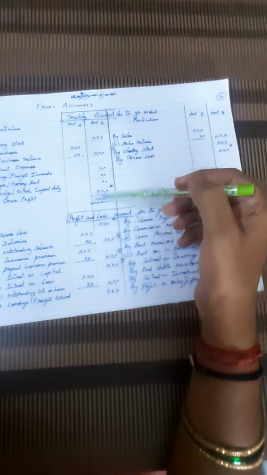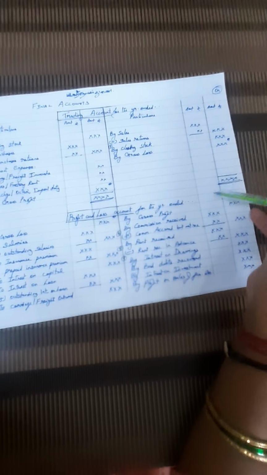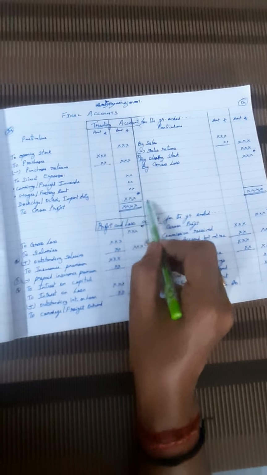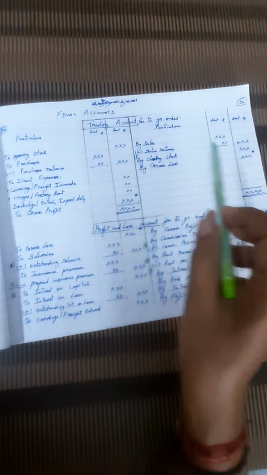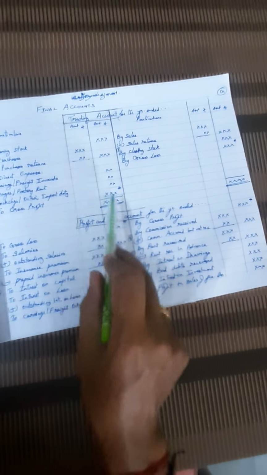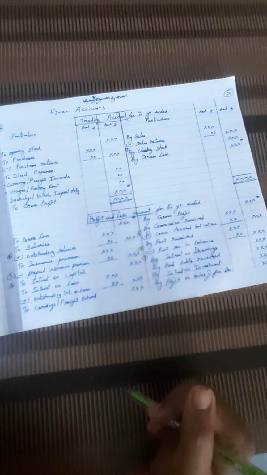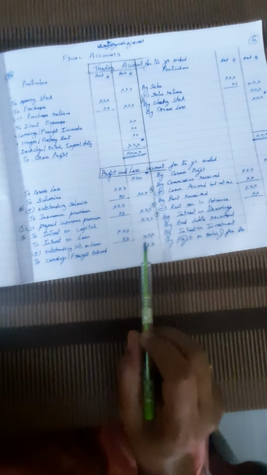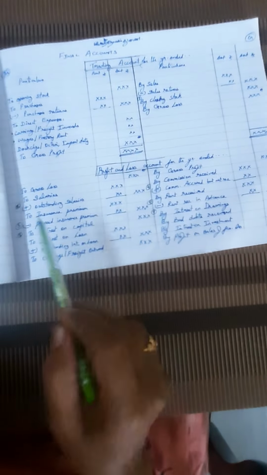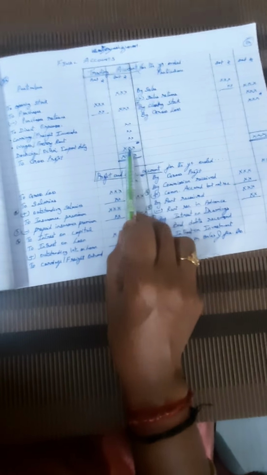After posting all these, you will balance the ledger account, and you will get the gross profit. That is, when you do a business, you will have a gross profit. If you get a gross loss, it means in doing the business you're getting a loss at the time of purchasing and selling itself. So that is the meaning of it. That is what the trading account reveals. So you'll have a gross profit.